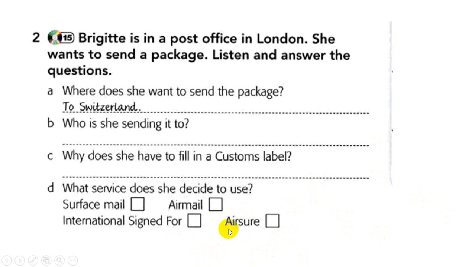Okay, I guess that's enough, and I guess the conversation was fairly clear. So, who is she sending it to? She said it. If you missed some information, just drag the line and replay the video again, please. Yes, I guess it is a colleague, her colleague. Yes, she was sending DVDs and CDs and some clothes like that. Yes. Why does she have to fill in a customs label? Question number C, or letter C. Who can tell me?